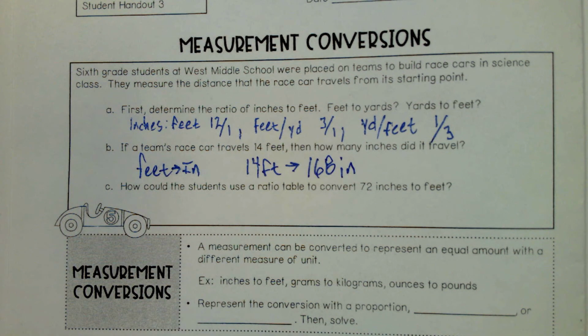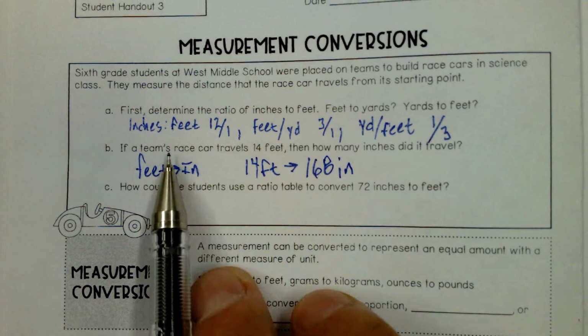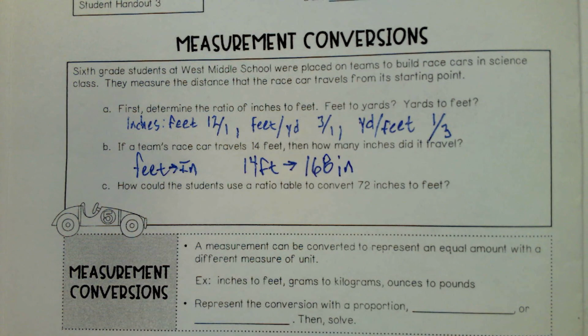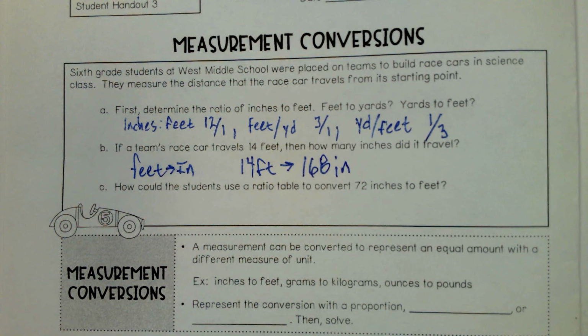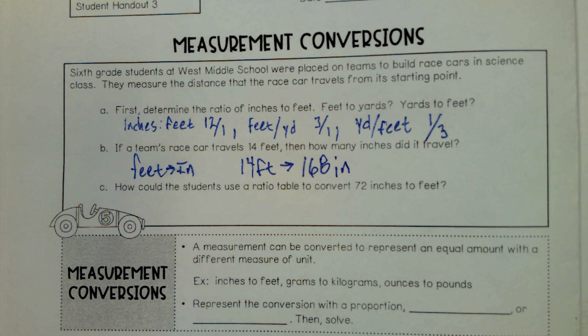And what was the process that we did? If we used our conversion inches to feet, 14 times 12. Yeah. So how could the students use the ratio table to convert 72 inches to feet?